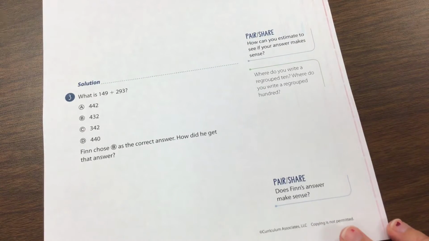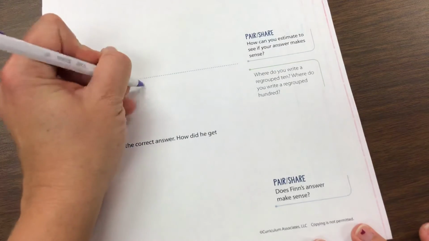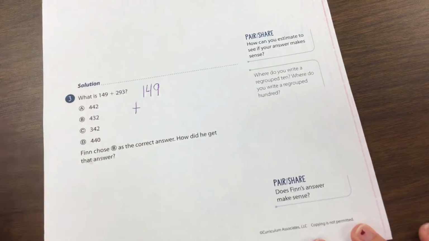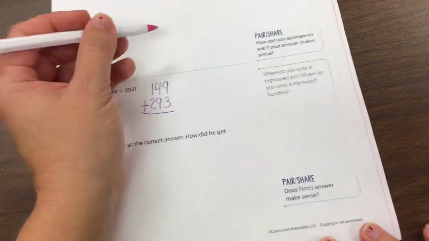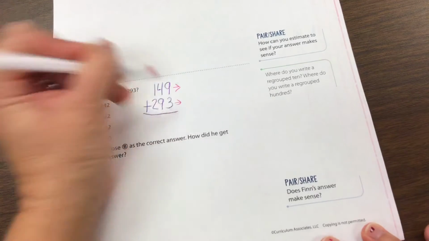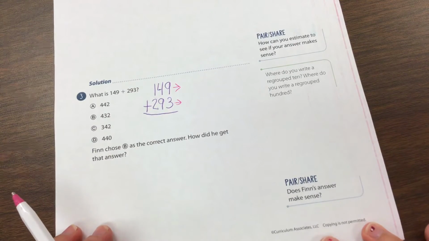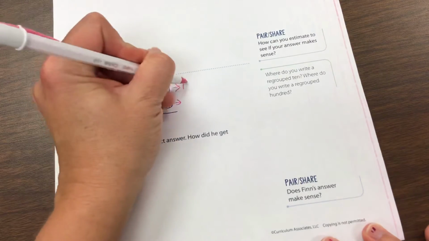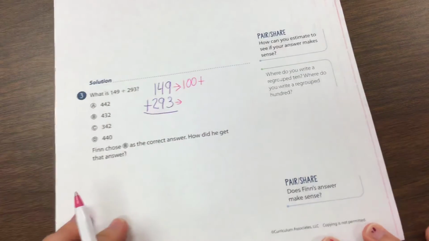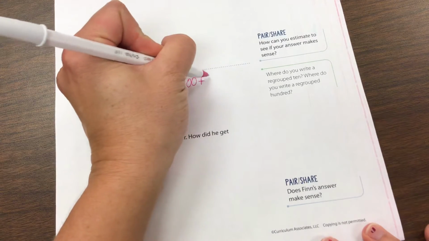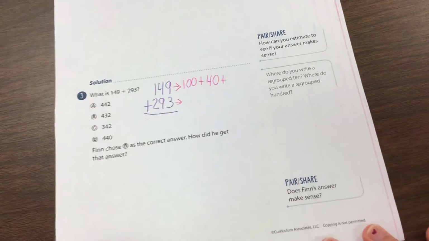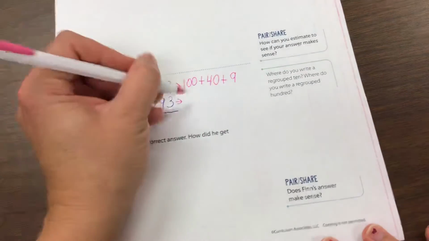It says, what is 149 plus 293? Let's solve it by breaking apart our numbers for more practice. How many hundreds are there in 149? I hope you're thinking 1 and that makes 100. How many tens are there in 149? I hope you're thinking 4 and that gives you 10, 20, 30, 40. And how many ones in 149? There are 9 itty-bitty ones.